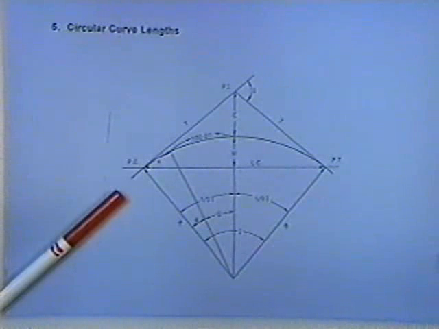It is the point of intersection where those two tangents intersect, and the PC is the point of curvature where you go from a tangent section to a curved section. The PT is the point of tangency where you stop the curved section and go back to the tangent section. So we have, again, the PI, the PC, and the PT. Probably the next most important part is I, at the top of that particular drawing, and that's the angle of intersection of those two tangents.